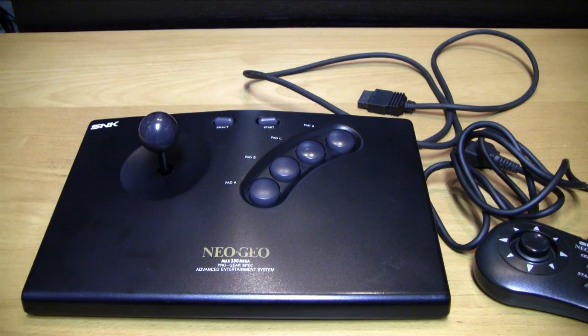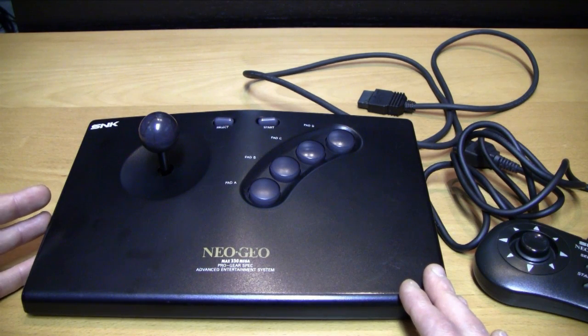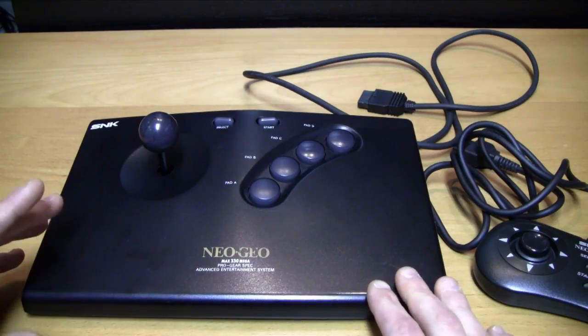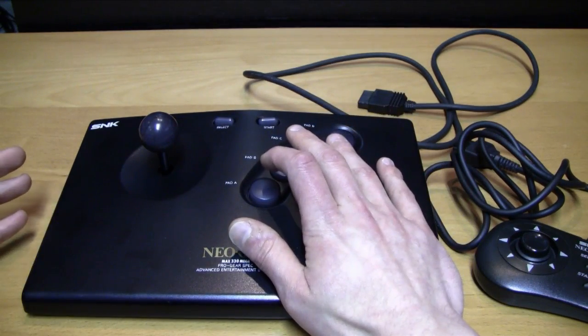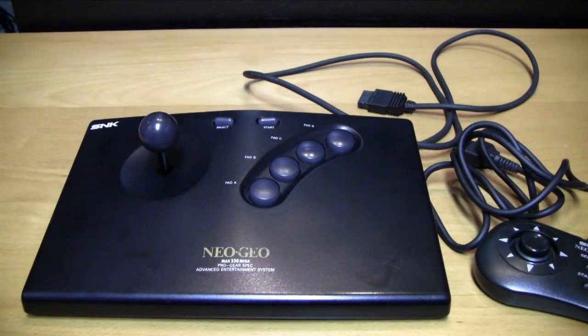And for me, the AES controller is also one of my favorite controllers. What's pretty cool about this is that it's the closest thing you could have got back then, in 1990 or 91 when the AES was released, to an arcade controller experience, because it's made like an arcade controller, and all the buttons are arcade-like, and you have this big surface, so you can rest your hand on the arcade stick and use all the buttons.